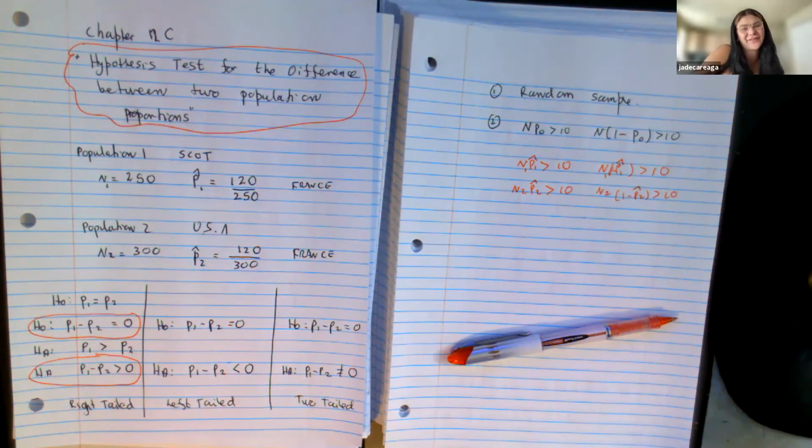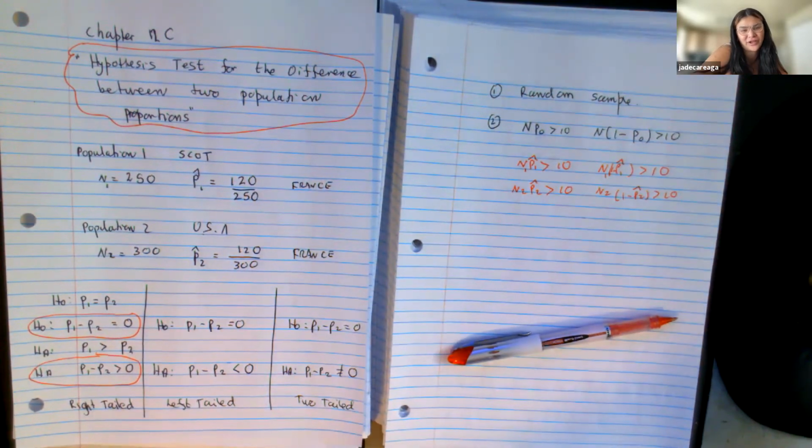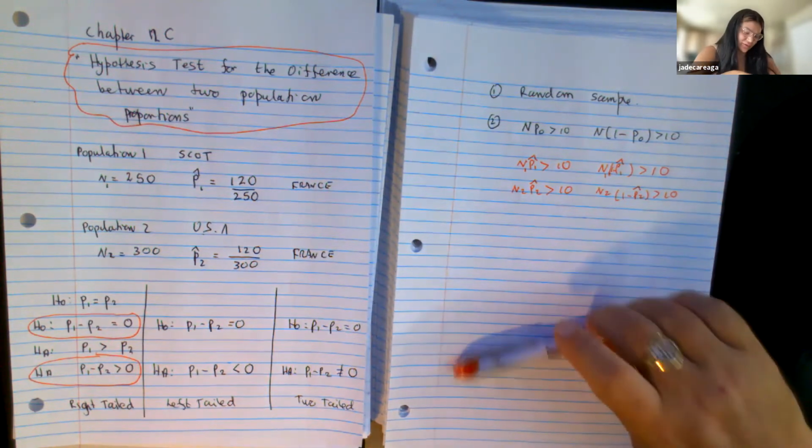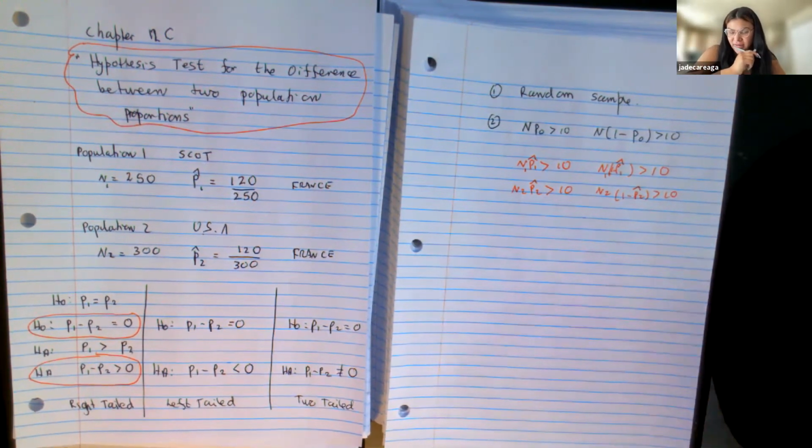Yes, because I feel like the population is still kind of small. Like 250 and 300, I feel like 50 people is going to make enough of a difference, especially if it's only to the 0.01. I think we might be on to something.